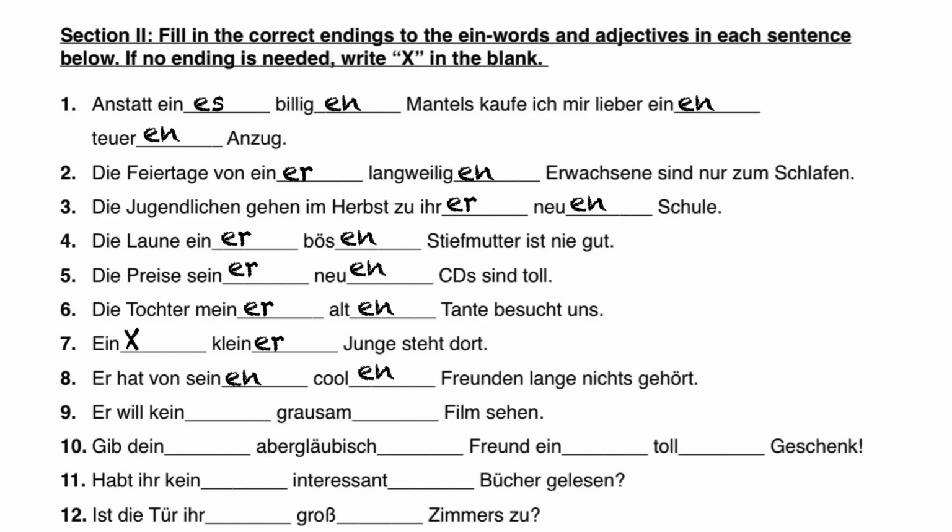Hat von seinen coolen Freunden lange nichts gehört. Forever alone. Will kein blank blank Film sehen. He doesn't want to see a gruesome film. Here we have Film, which is a masculine noun, and it's the thing being seen, or in this case, not being seen. Here we have that ein-word, kein, which is negating the film, and so we have to have here en for the accusative masculine. Since it's accusative masculine and after an ein-word, we have here en as well for the end of the adjective. Will keinen grausamen Film sehen.